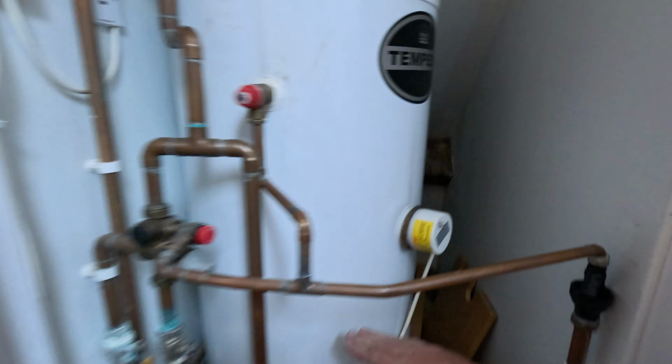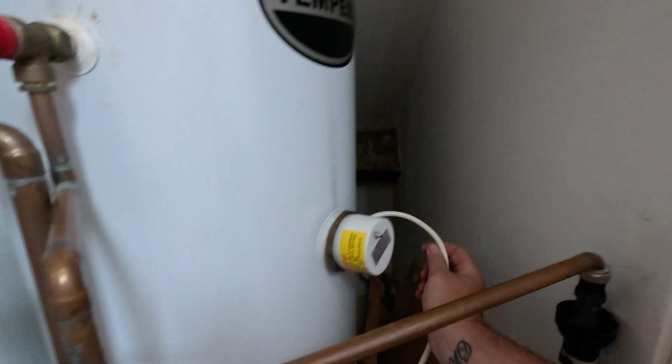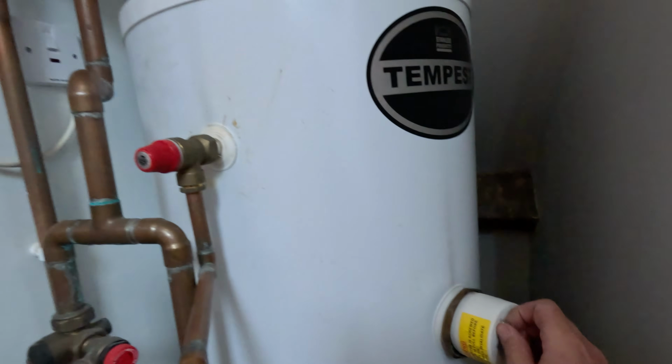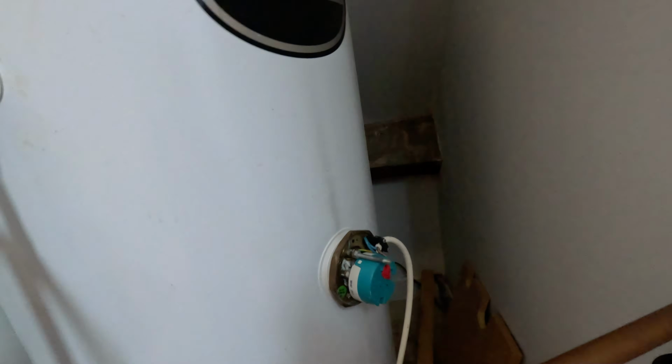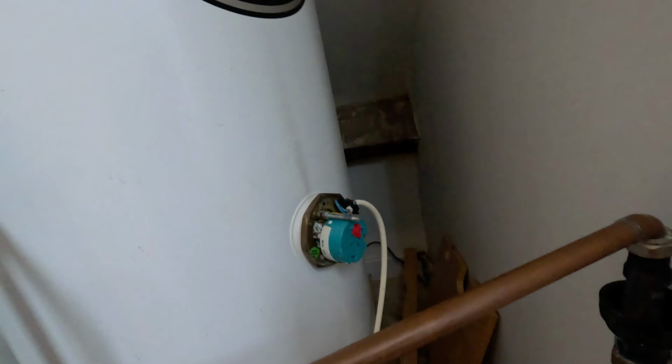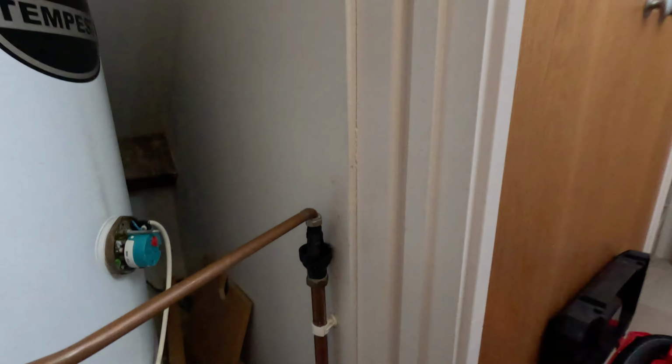Right then, with that cylinder now drained down, I think we're about to here. I can just disconnect the cable. We've got it off on the spur. We just pop the cap off, disconnect the element, and then we'll get the, where is it?